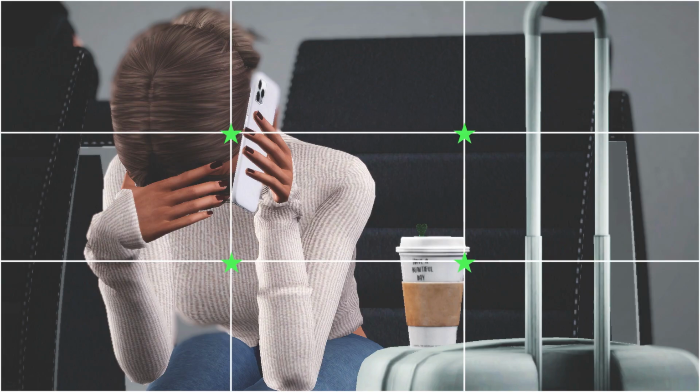I have kept this grid in my mind while I was posing her and taking this photo. So I aligned her more towards the left third of this photo, and you see how all of these lines are intersecting her. And you see where these green stars are? That is where those horizontal and vertical lines intersect.